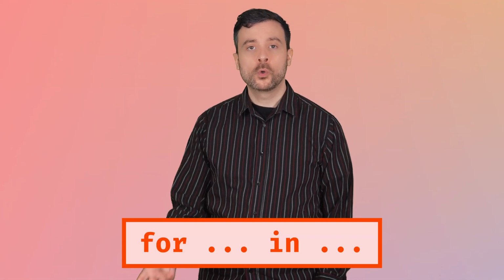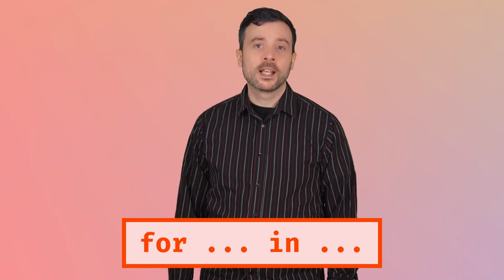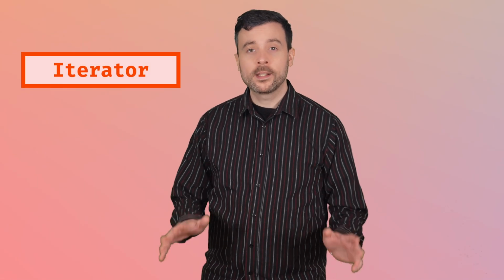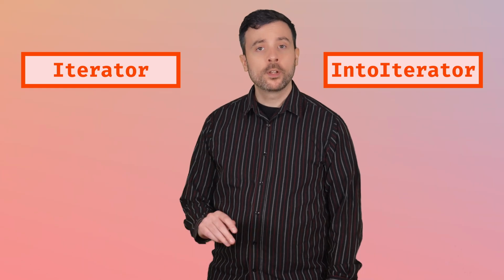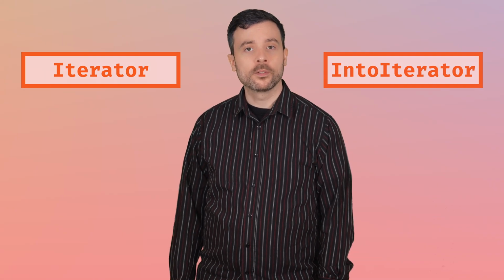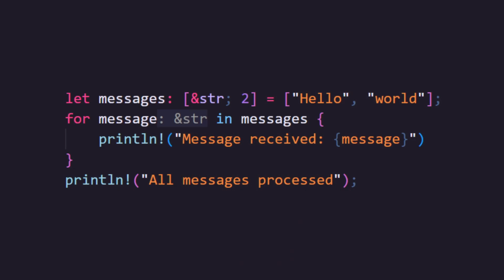A very common reason for looping in software is because we want to loop over every item in a collection and perform the same set of instructions for each. This is where we'd use for in. For in allows you to step through an iterator or anything that implements into iterator, both of which we'll talk about in a later video. Simply put though, this lets us step over each item in a collection, stream, or series of data. Here's an example where we step over every item in an array.